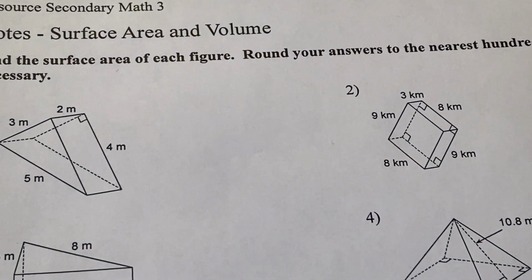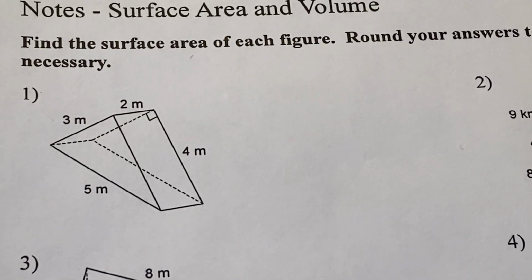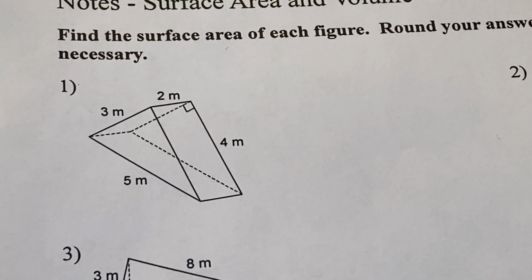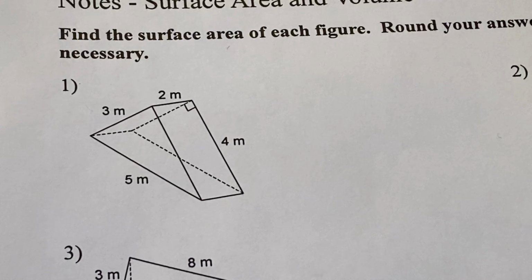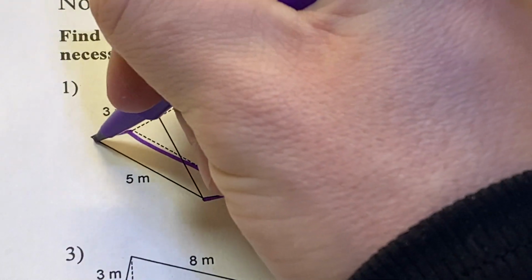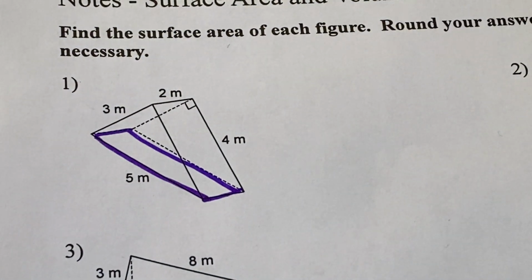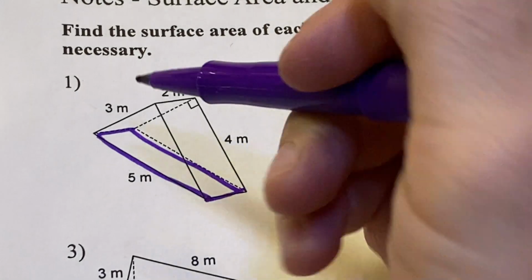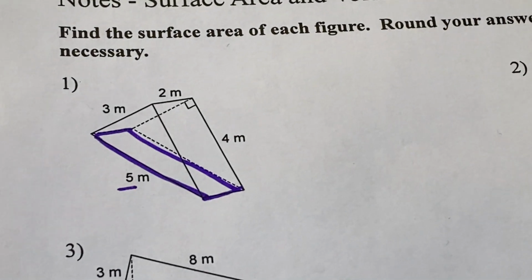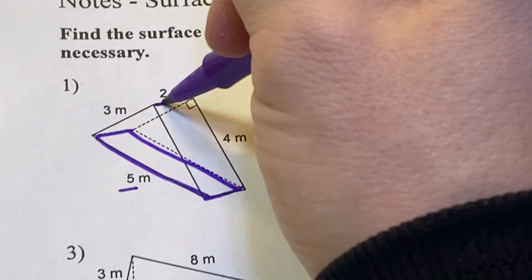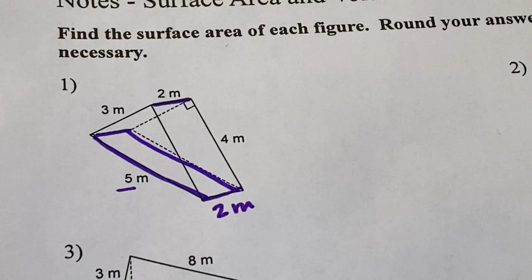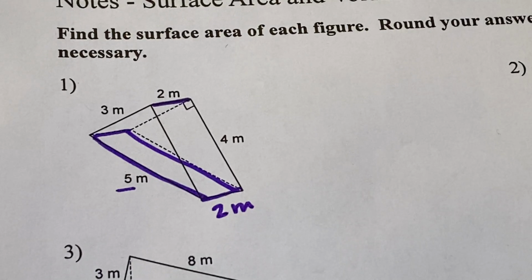Okay, so let's look at number 1. We have this triangle, rectangular box thing. We need to find the area of all the faces, like I said, and add them all together. It's easiest for me to see this rectangle piece first, so let's find the area of this rectangle piece. I know one of my sides is 5. We don't know this other side, so we have to find it here. If this up here is 2, that means this down here is also 2. That's going to help us find the area of the bottom of our box thing.